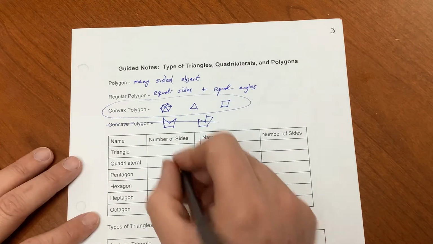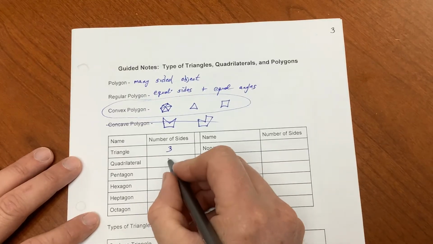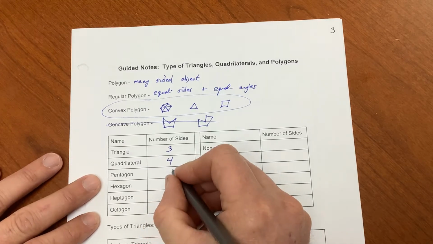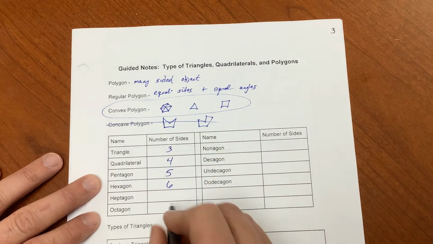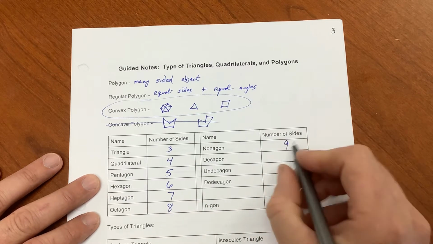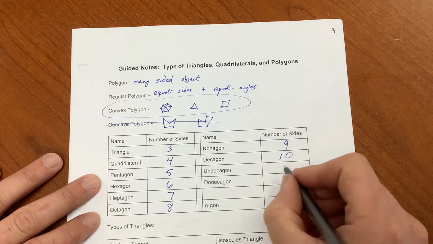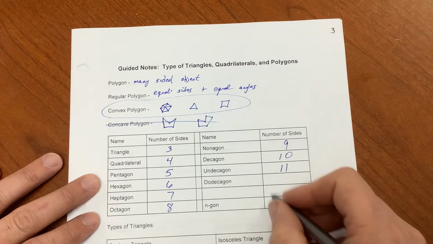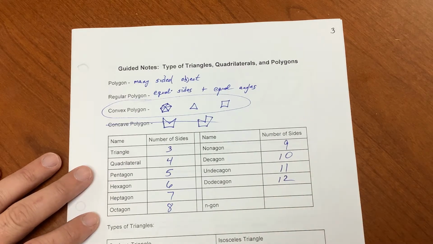All right. Triangle, 3 sides. Quadrilateral, 4 sides. Pentagon, 5. Hexagon, 6. Heptagon, 7. Octagon, 8. Nonagon has 9. Decagon has 10. Undecagon has 11. And a dodecagon has 12 sides.